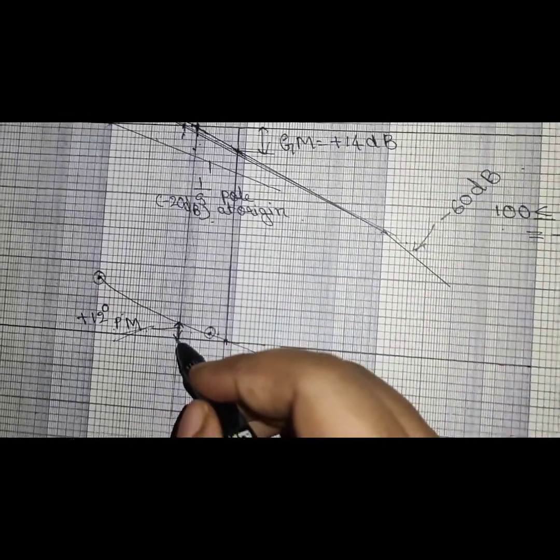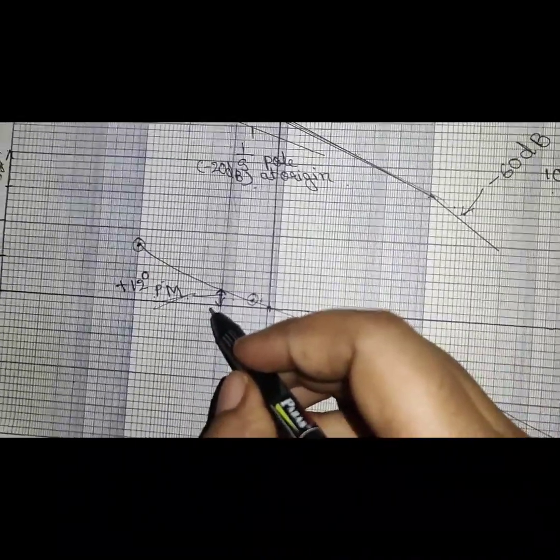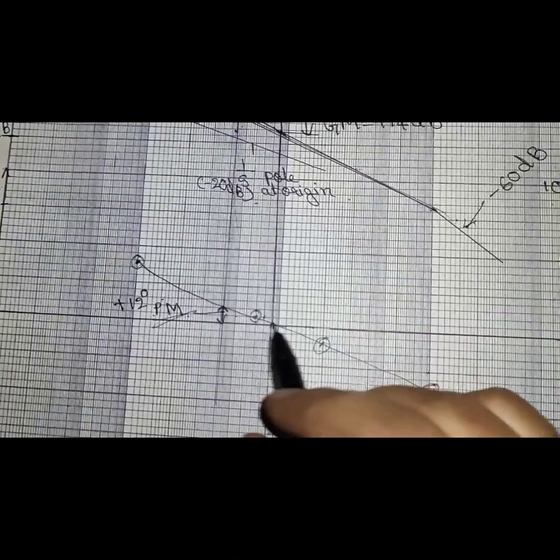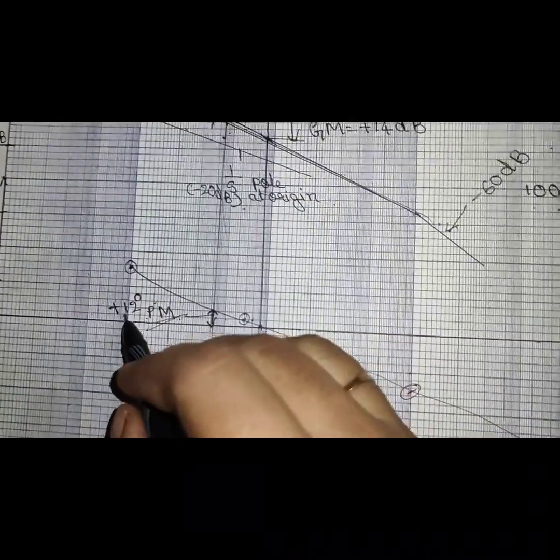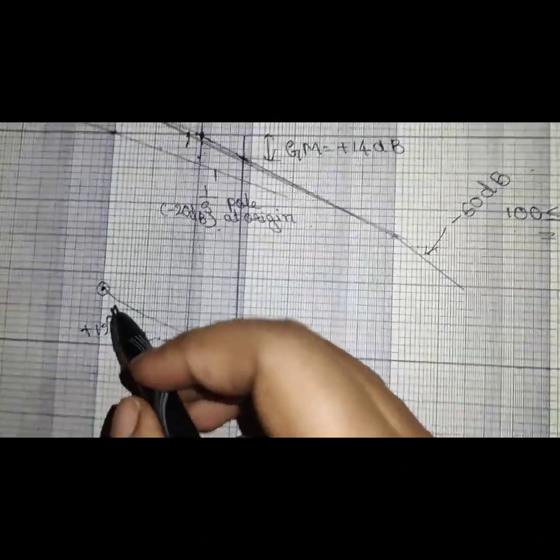This is measured from the minus 180 degree line, the baseline, to this point. So how much angle is it? This value is 12 degrees.